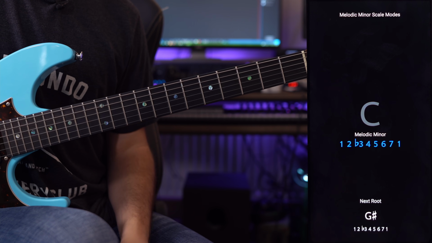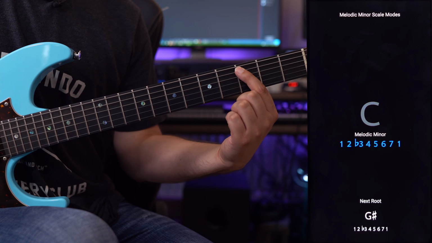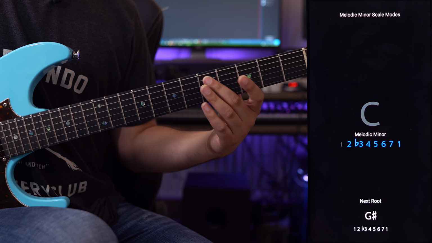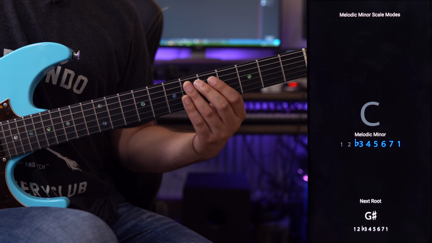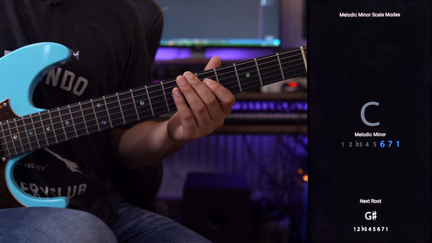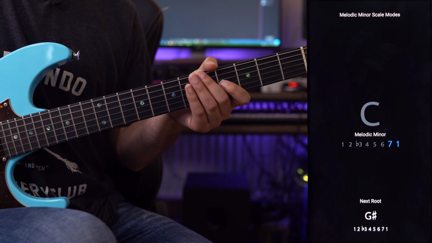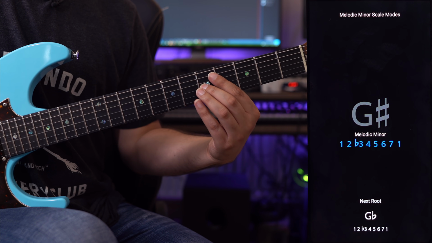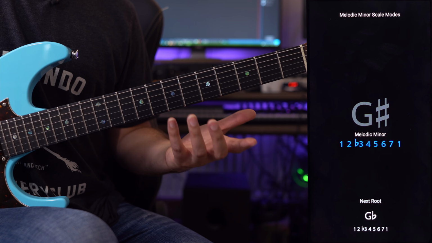So in this case, C melodic minor. So it's asking for the 1 or the root note. Now it's asking for the 2. Now the flat 3. Then the 4. The 5. The 6. The 7, natural 7. And then the 1. Now it's asking for G sharp melodic minor.